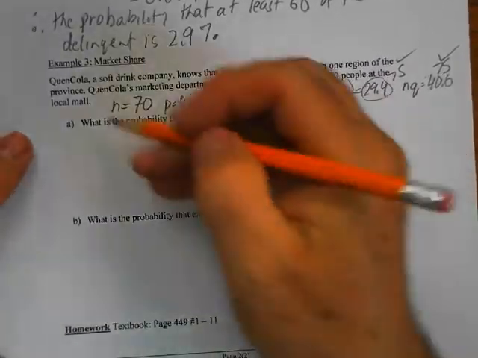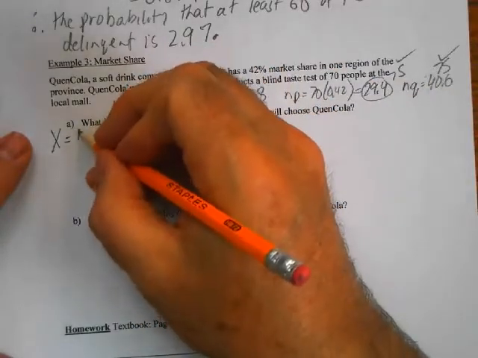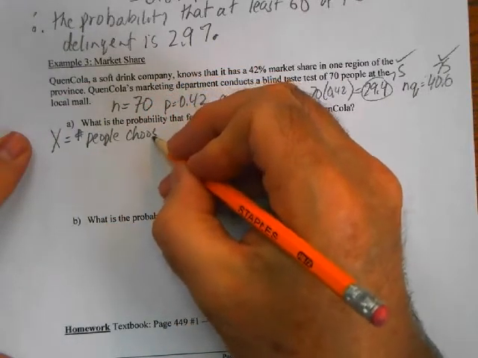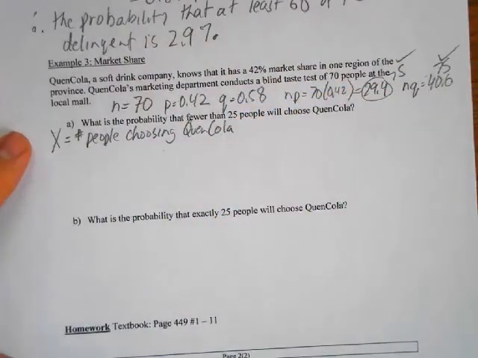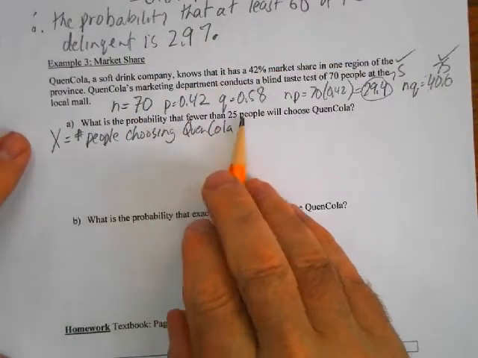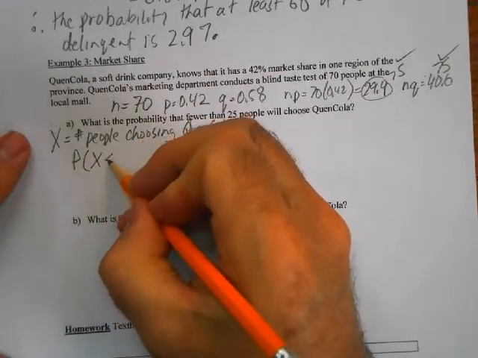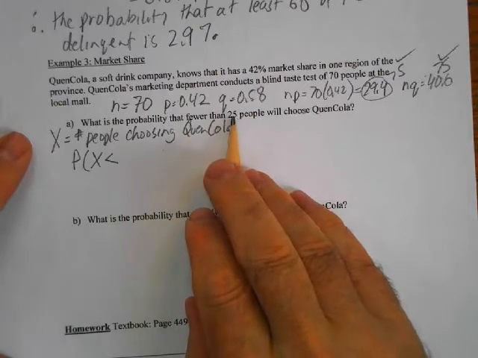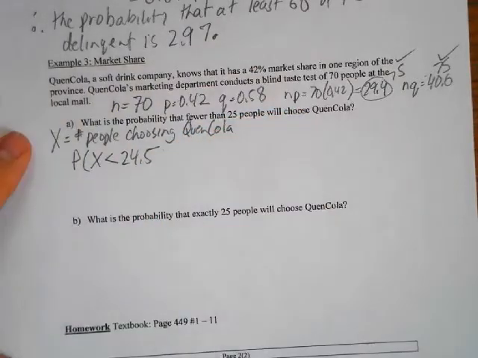So let's declare a variable. X is the number of people choosing Coca-Cola. Okay, and we want the probability of fewer than 25 people, so that's going to be the probability that X is less than, to be careful here, 24, 23, 22, so less than 24.5 to do the continuity correction.